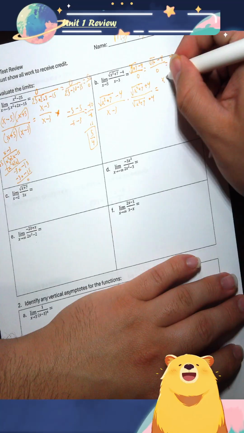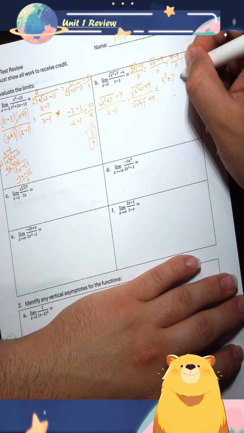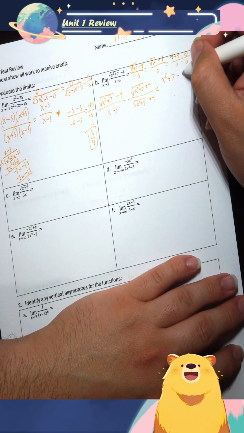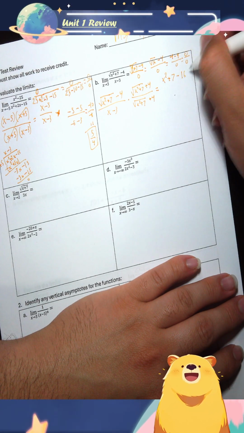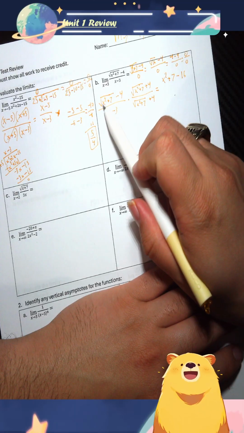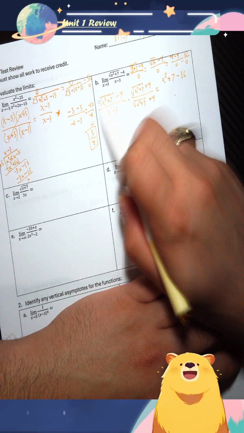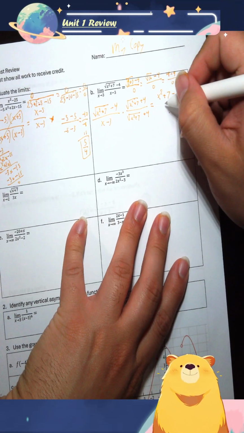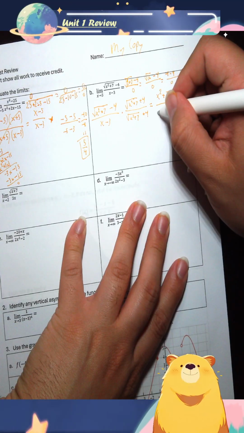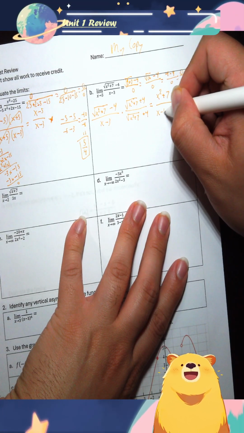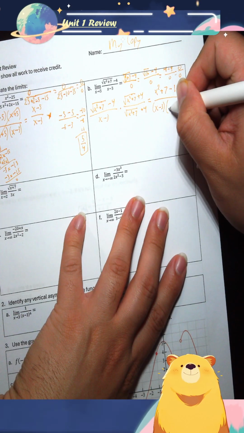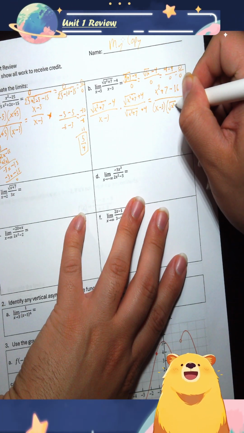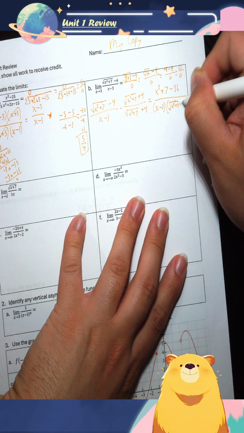We get x squared plus 7 and then minus 4 squared, so it's going to be 16. Keep in mind we're technically doing this times this, squared, which gets rid of the square root, so it almost looks like nothing happens. And the bottom we leave factored: x minus 3 times the square root of x squared plus 7 plus 4.